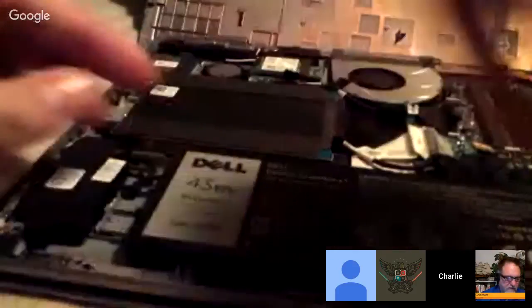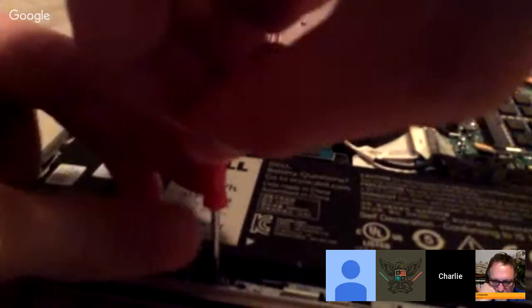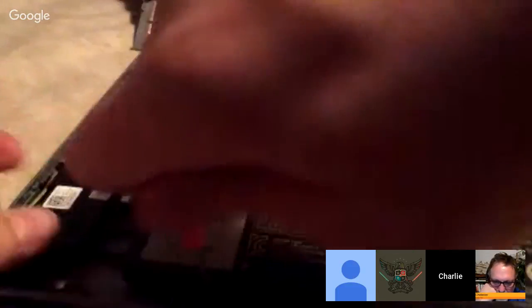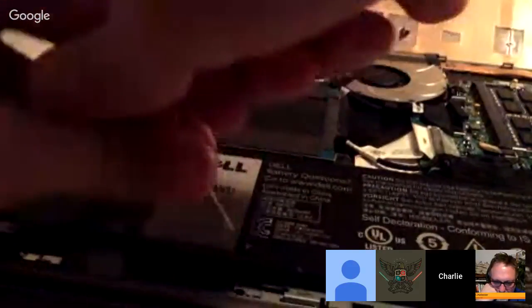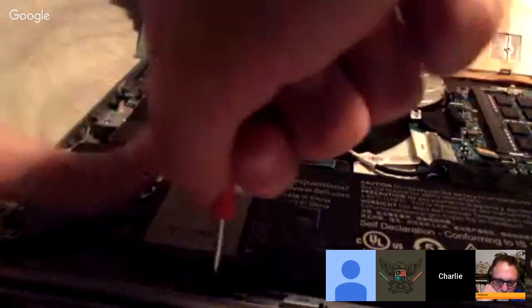Well, the reason is because what they say is they want you to be able to disconnect the battery for a while and then let it discharge and then put it back. So one thought is that it's retaining some kind of crazy state, and it's like the hard reset is what this thing is.